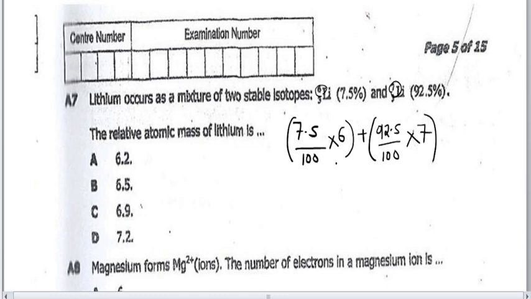Then what are we getting? I'm getting 6.925, about 6.9 to 1 decimal place, because all the answer choices have got 1 decimal place. So answer choice C is the correct answer for number 7.